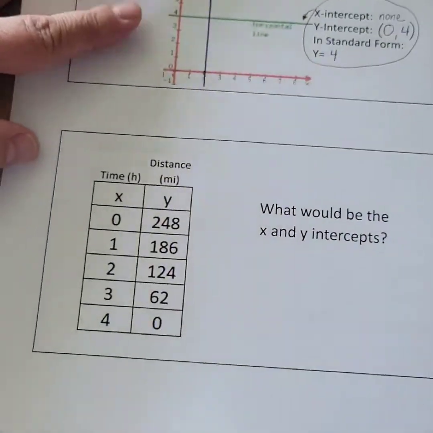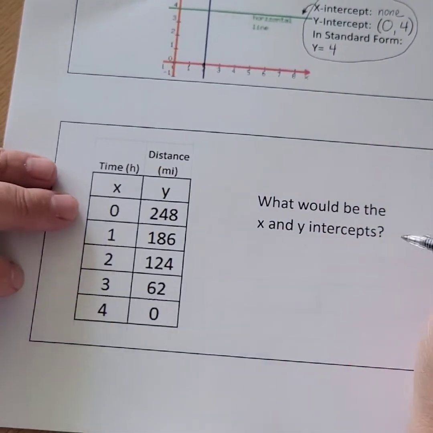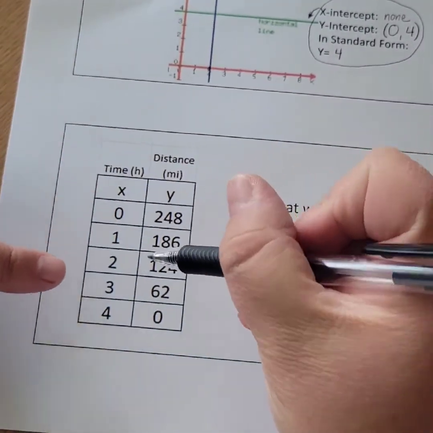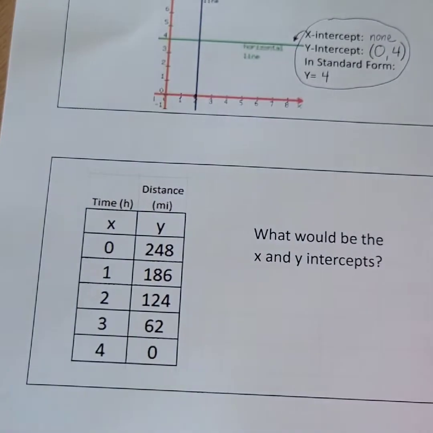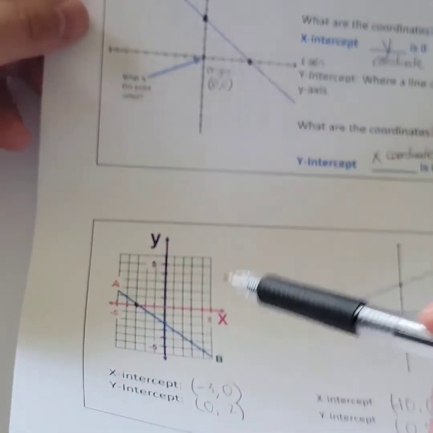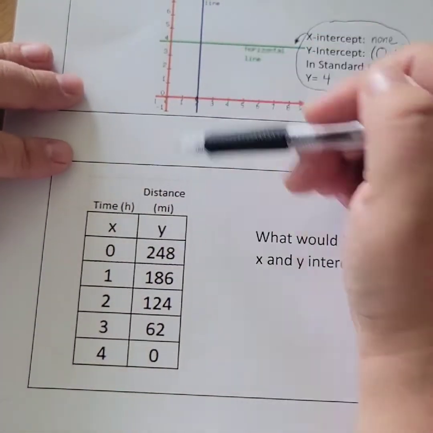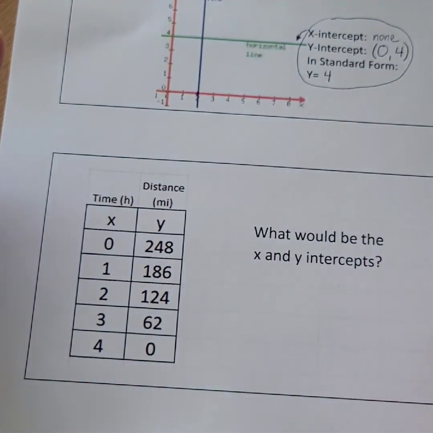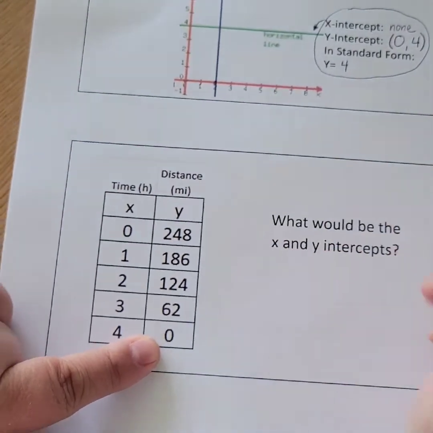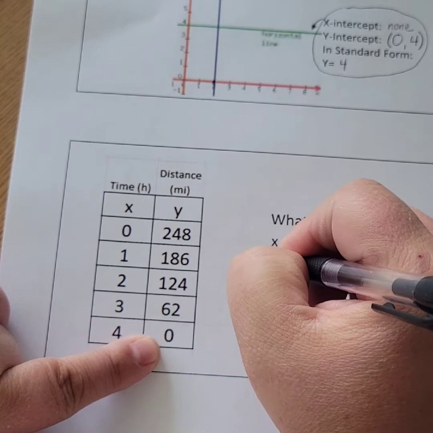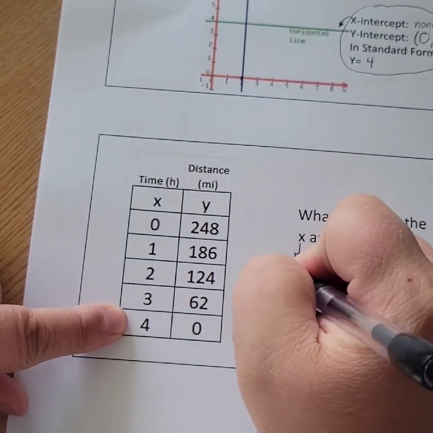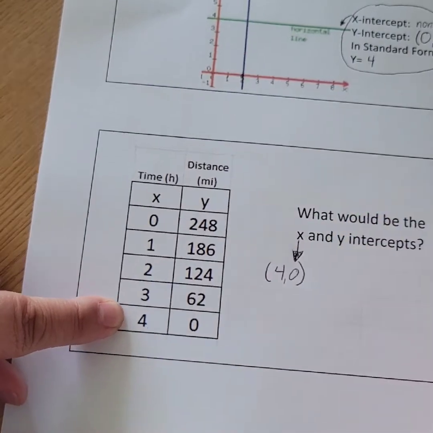All right, so looking here, this is given to you in a completely different way, but this could be drawn as a line more like this, not necessarily these kinds of lines. Remember, for the x-axis, the y is 0. So the x-intercept would be 4, 0.